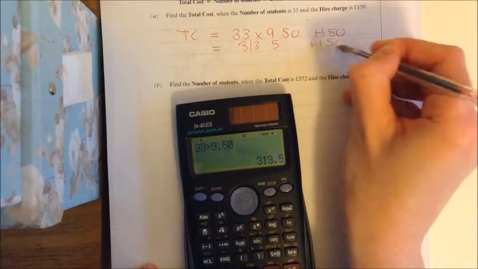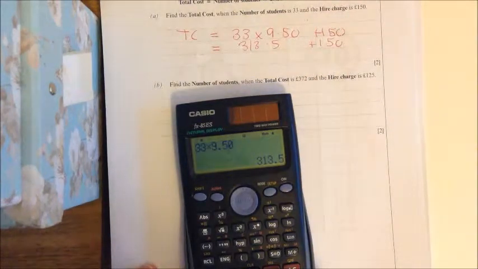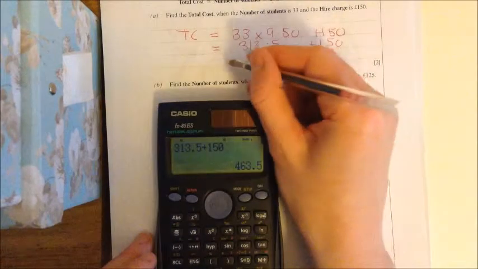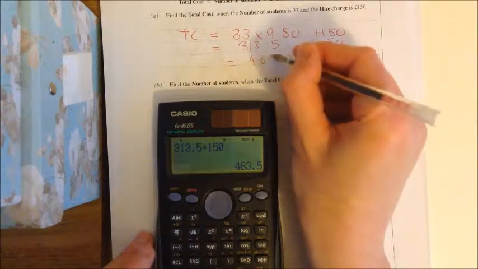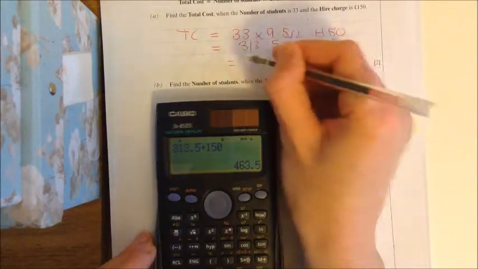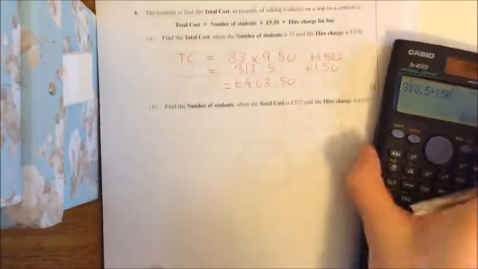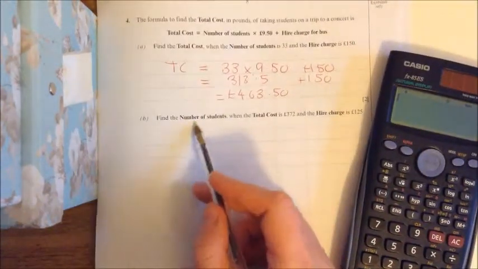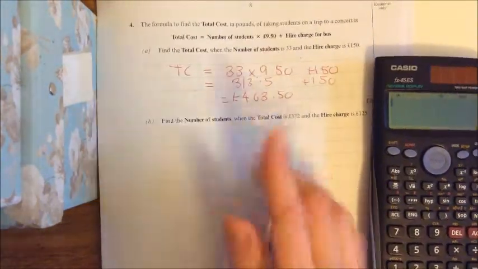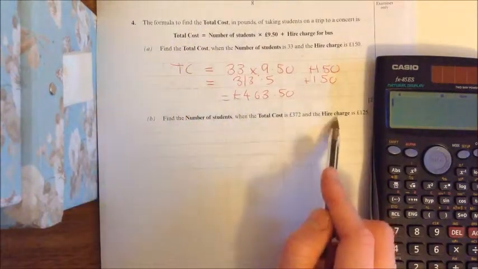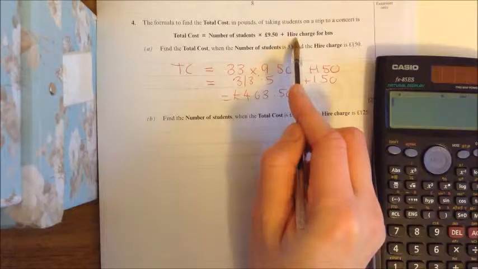Add 150. And that works out as £463.50. So do the times in first, then do the adding. Next part says, find the number of students when the total cost is 372 and the hire charge is 125.